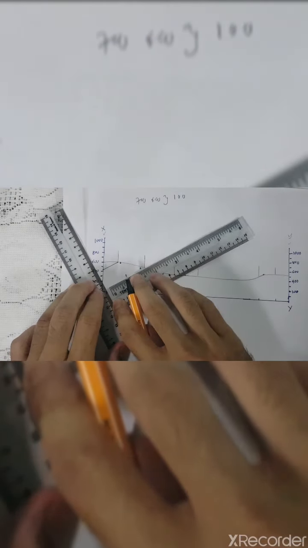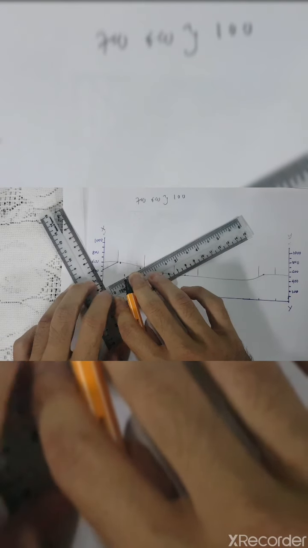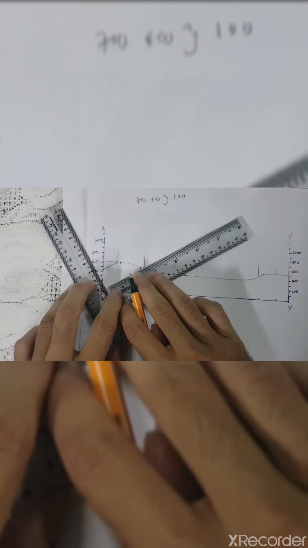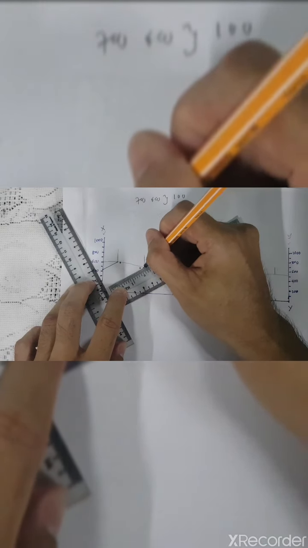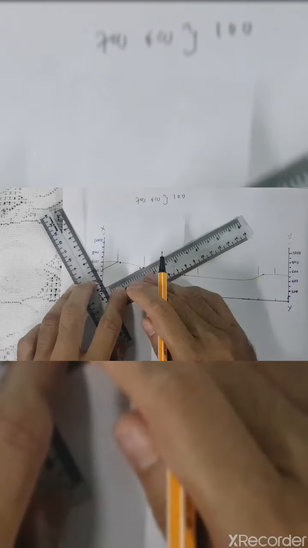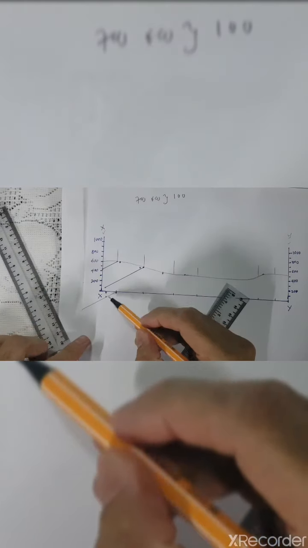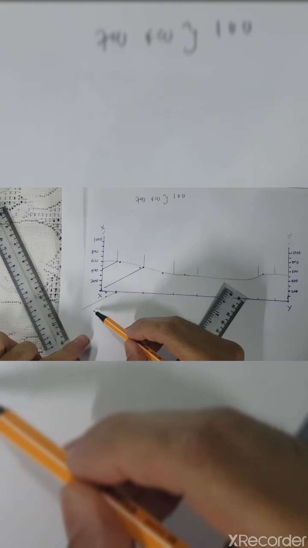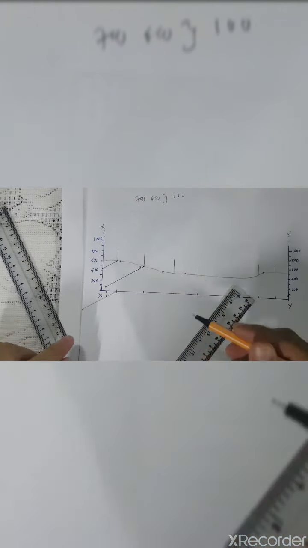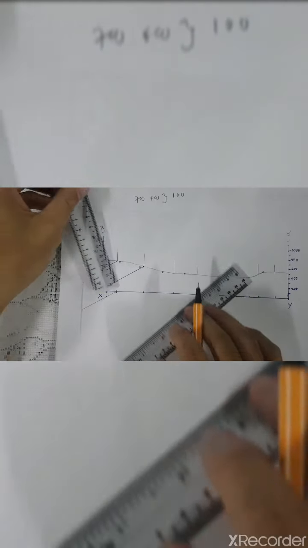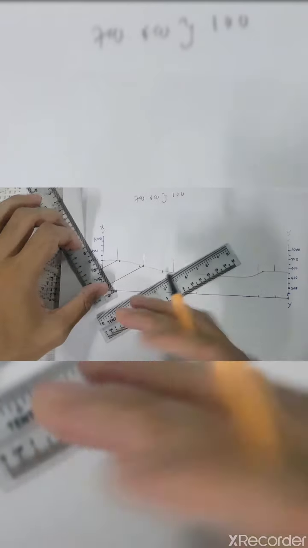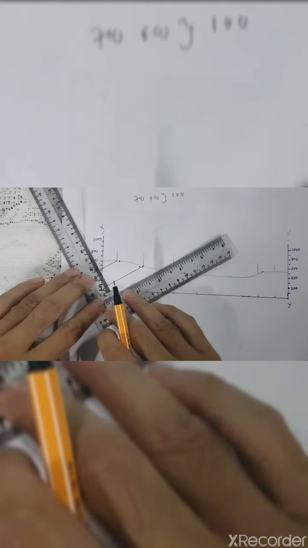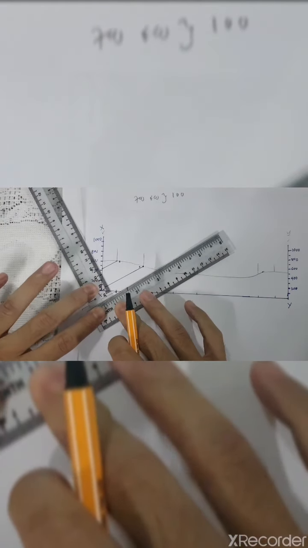Then another boundary line, according to the reference line of the boundary. This is the reference line of the boundary, so you must have triangle rulers, or if you don't have, you can follow my step using two rulers.